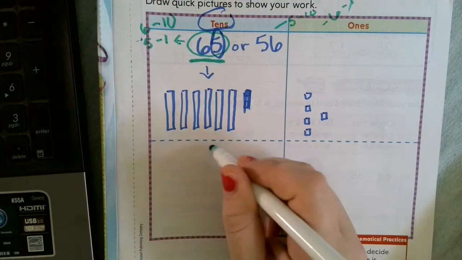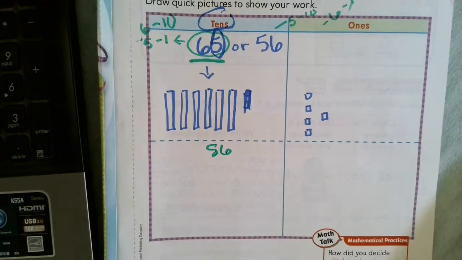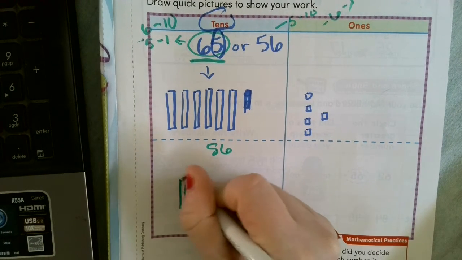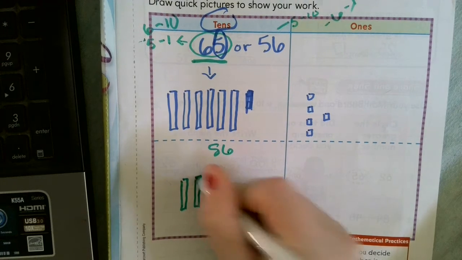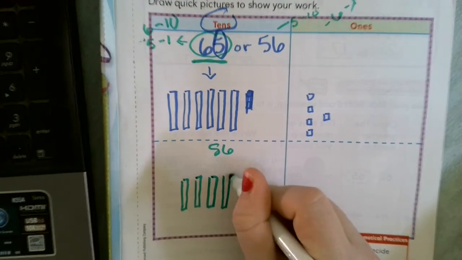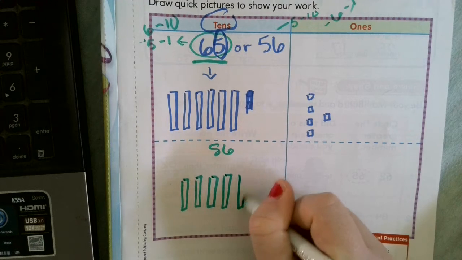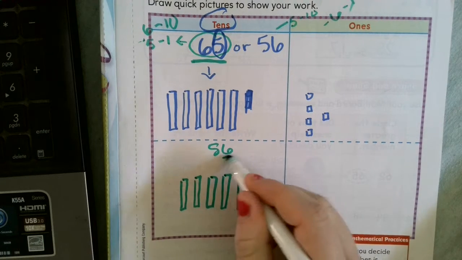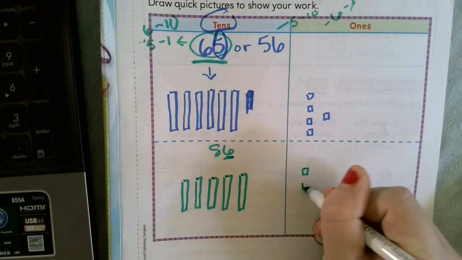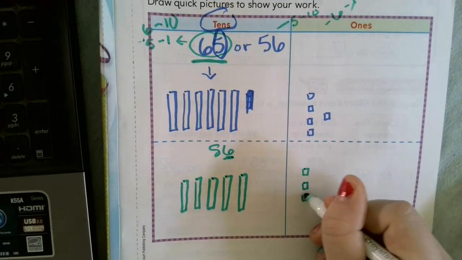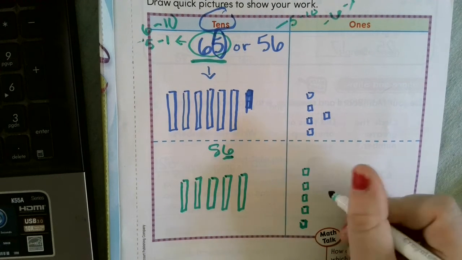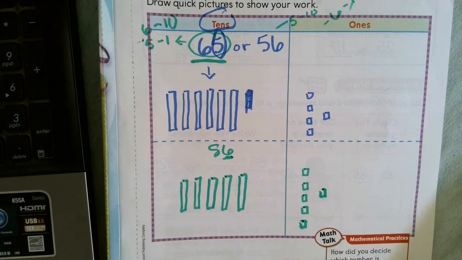So then I'm going to move on to 56. We're going to draw 56. So 10, 20, 30, 40, 50. And then I know I have 6 ones, so I'm going to draw 6 ones. 1, 2, 3, 4, 5, and 6.